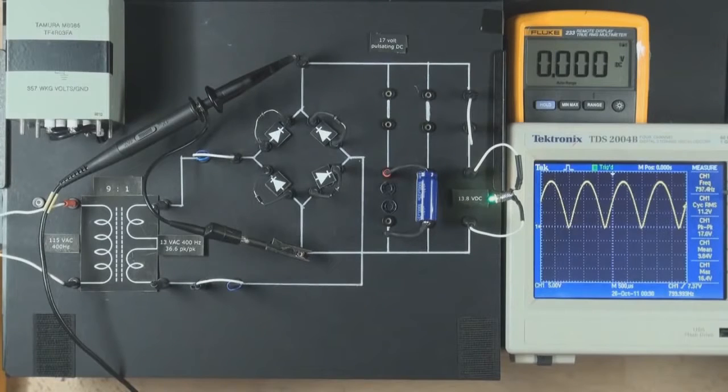One thing that you'll want to notice is that the frequency has increased from 400 hertz to 800 hertz. Later on, I'll show you a diagram. I'll explain why that happened.